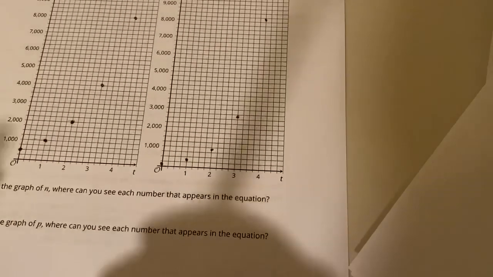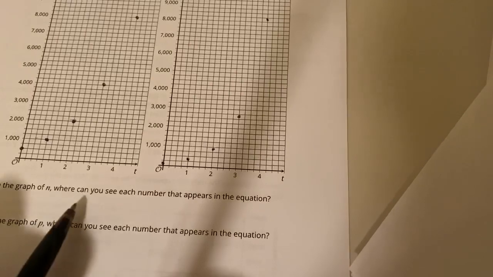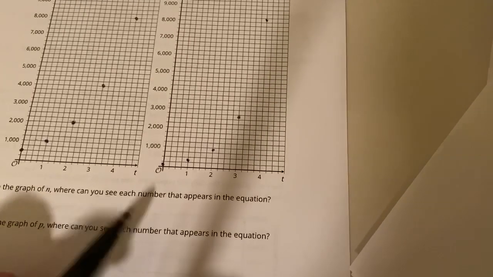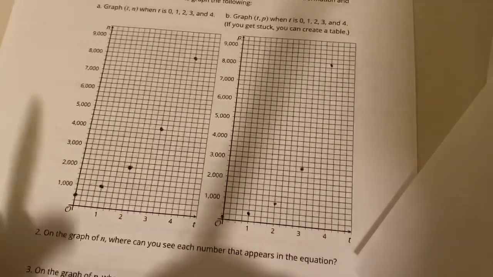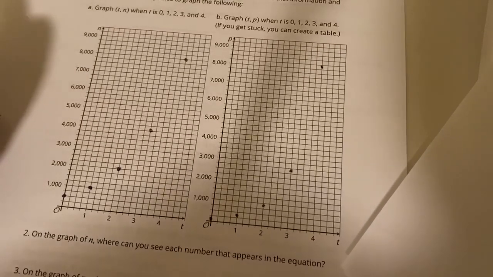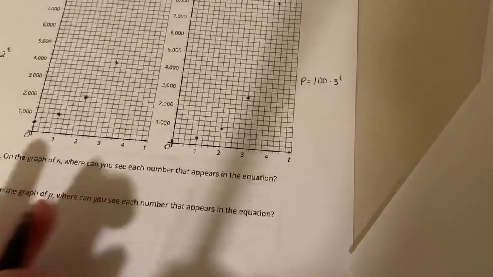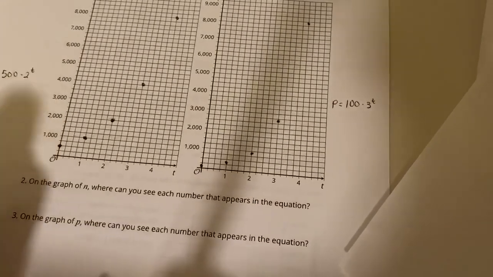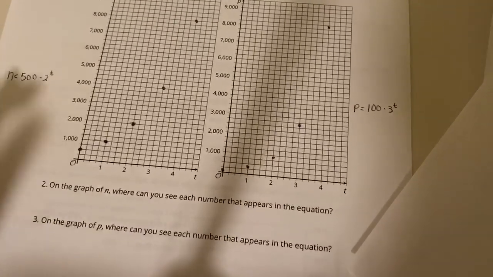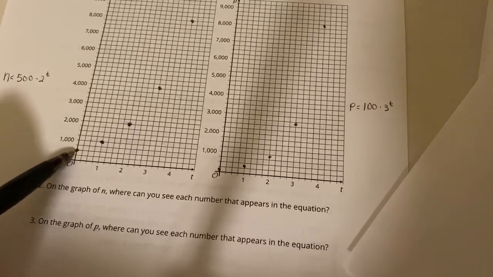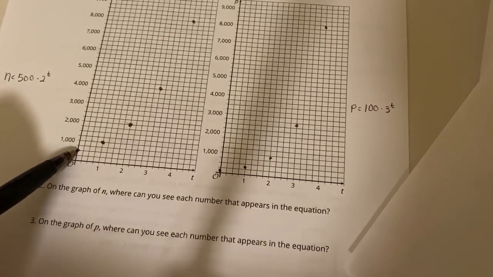Let's look at number 2. On the graph of n, where can you see each number that appears in the equation? All right, so remember your number of bacteria was n equals 500 times 2 to the t, and your parasites would be p equals 100 times 3 to the t. So, on the graph, where do we see 500? Well, at the 0 hour, your starting amount was at 500.